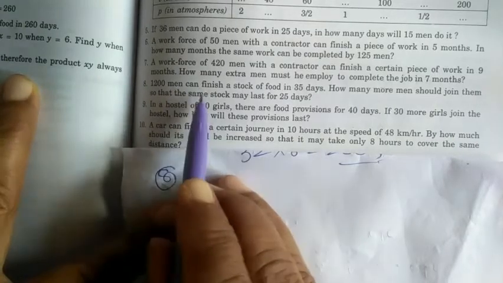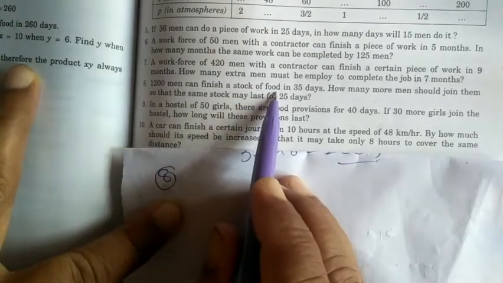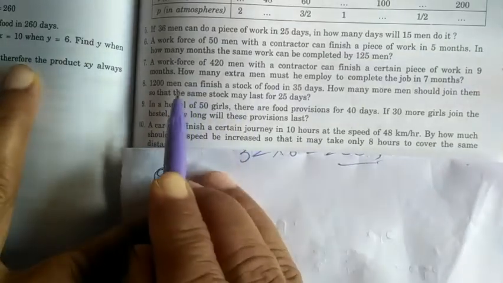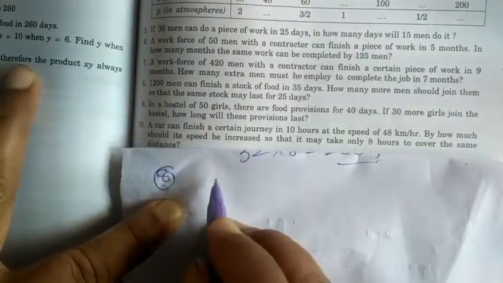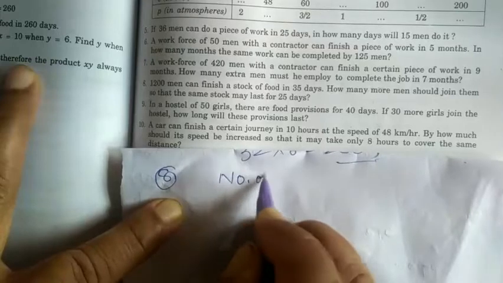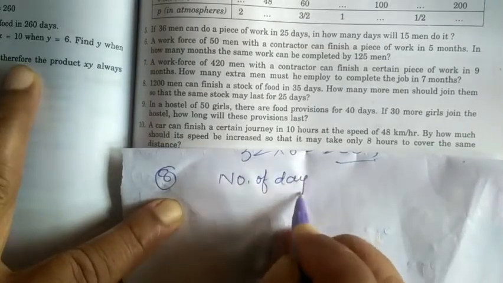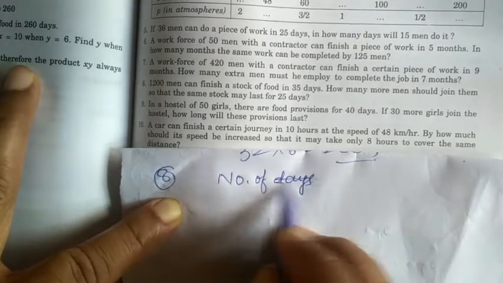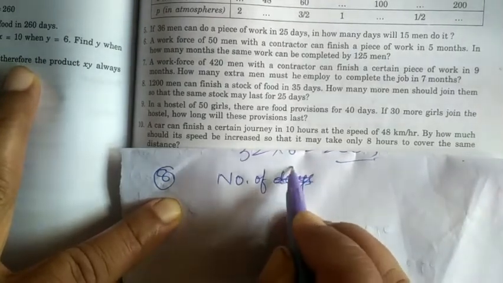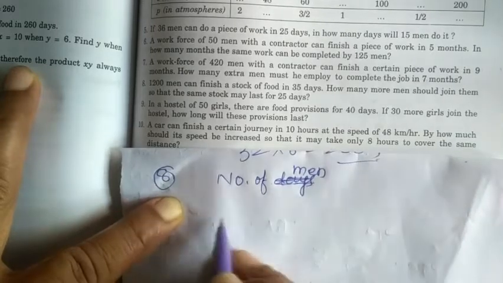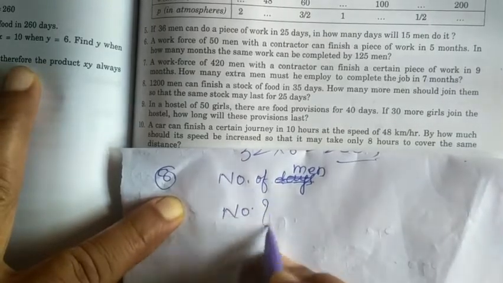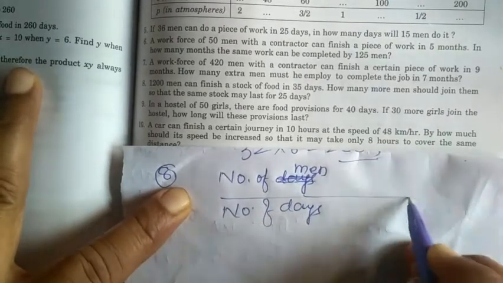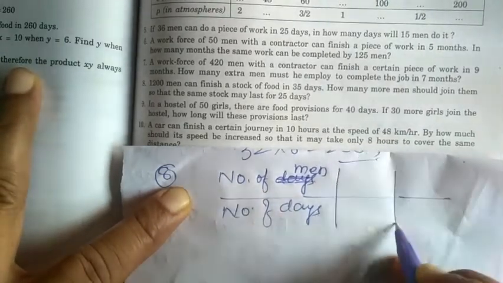1200 men can finish a stock of food in 35 days. So there is a question of number of men and days. Right here, we first have to mention the number of men and the number of days. If you do it like this, you will have to write in such a way.